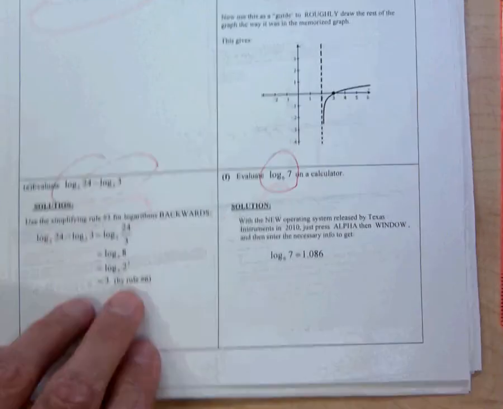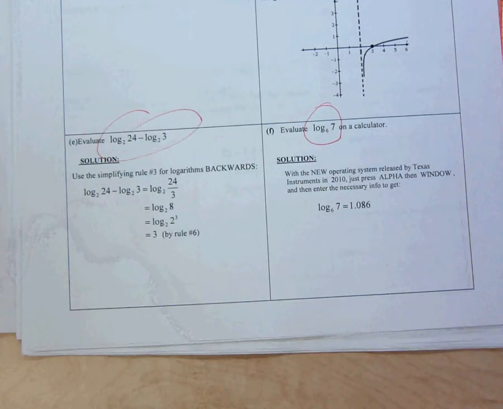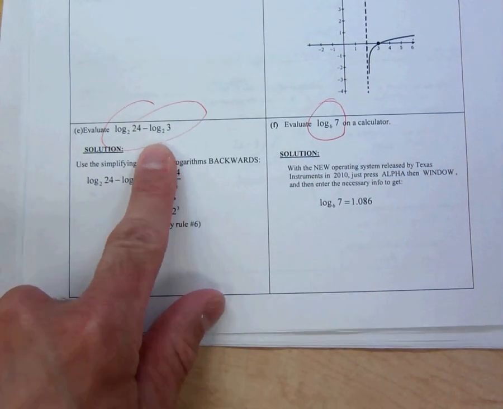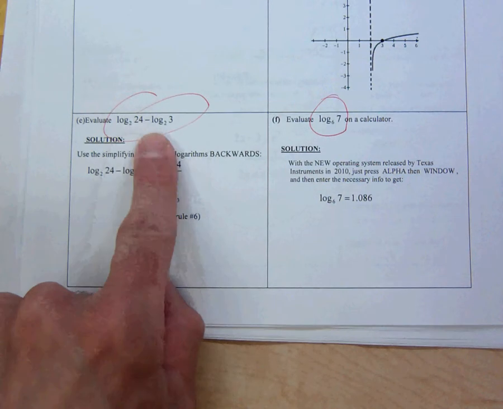Oh, wait, before I do F, sorry, let me back up and do E real quick. Ready? Let me do E. You're going to have to simplify this without a calculator. There'll be a couple like that on the test.